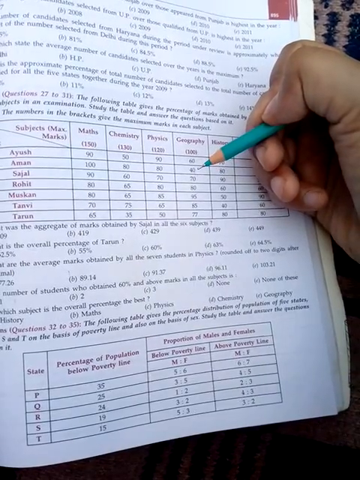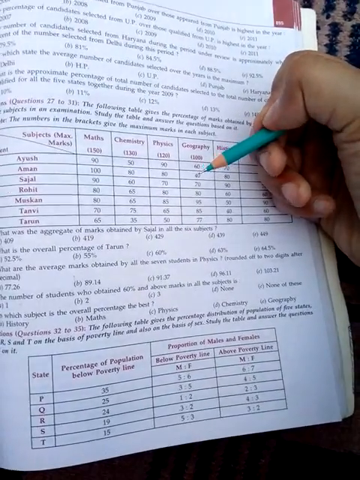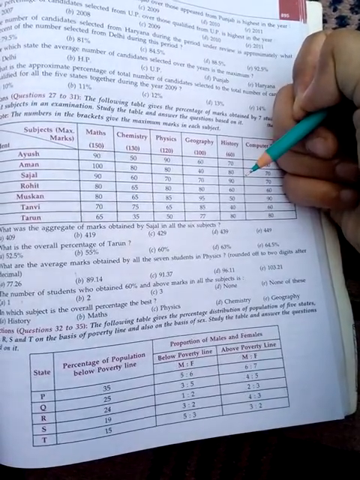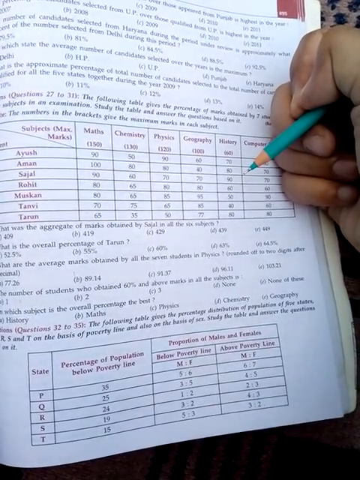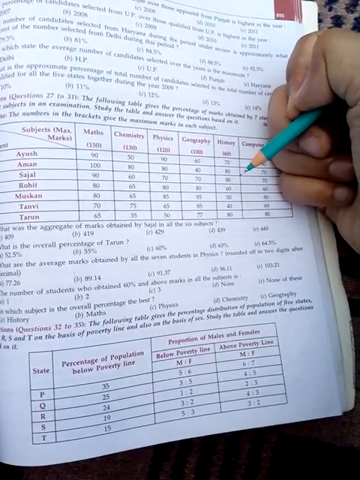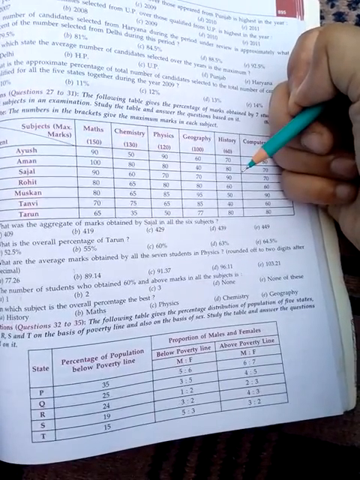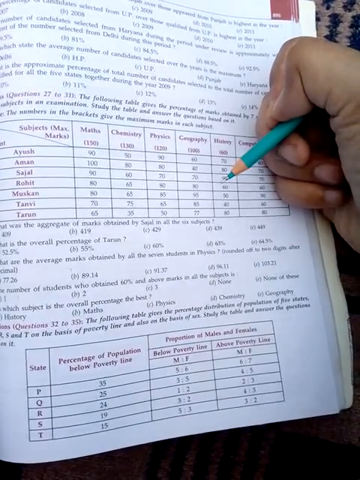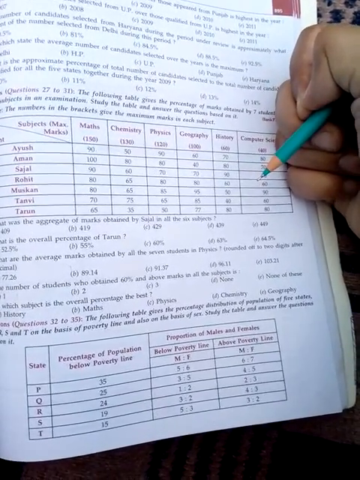Aman has got 40, so he is out of the list. Sajal is in the list because he has not attained marks less than 60%. So one student, Sajal, is there, and Rohit is also there. Rohit has also not got marks less than 60.